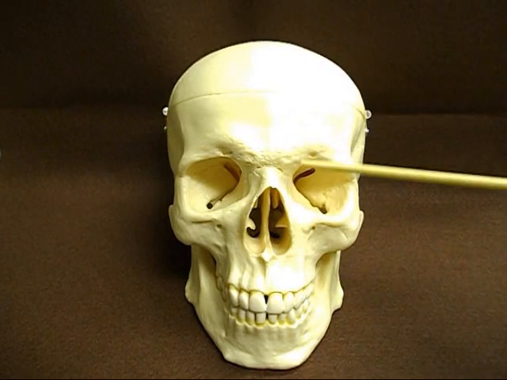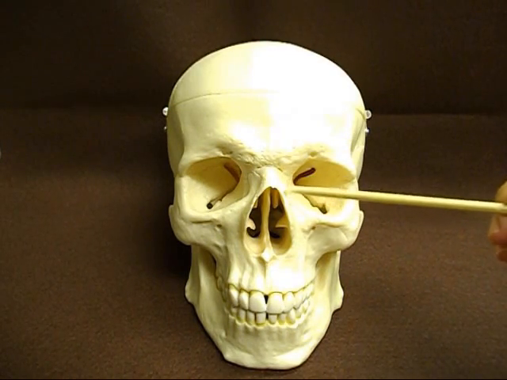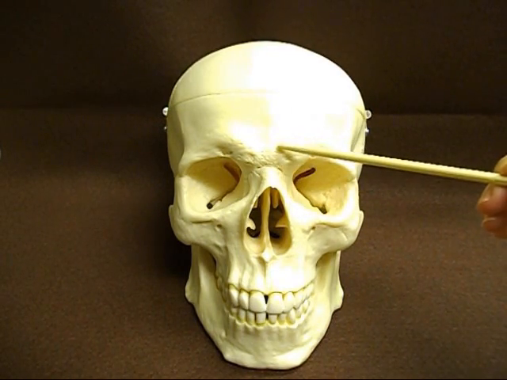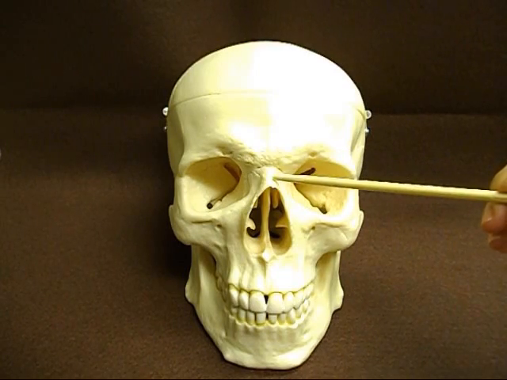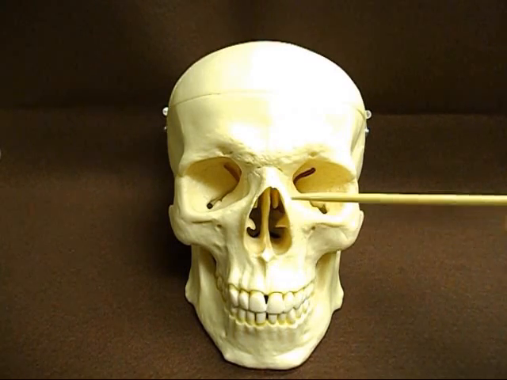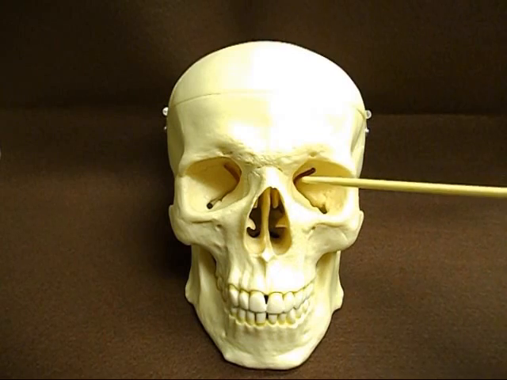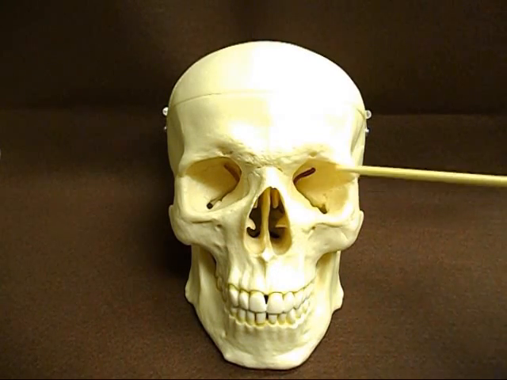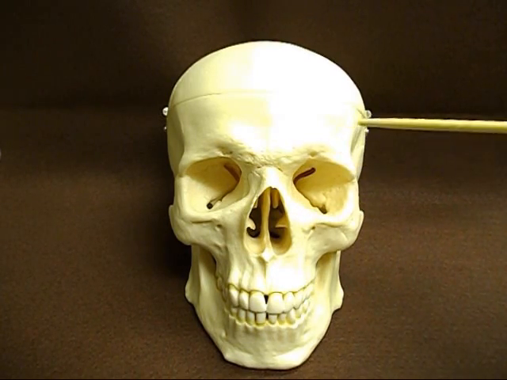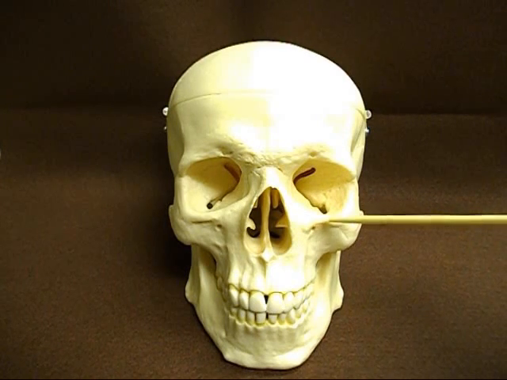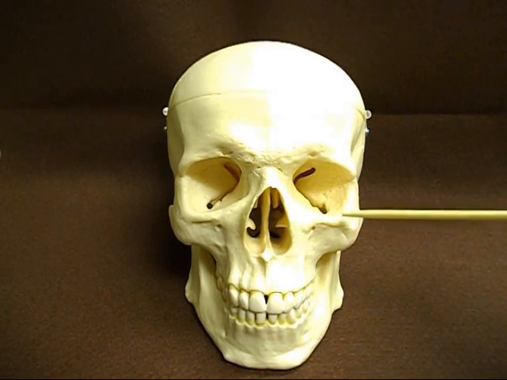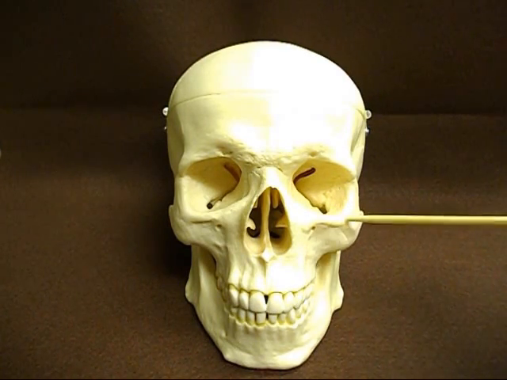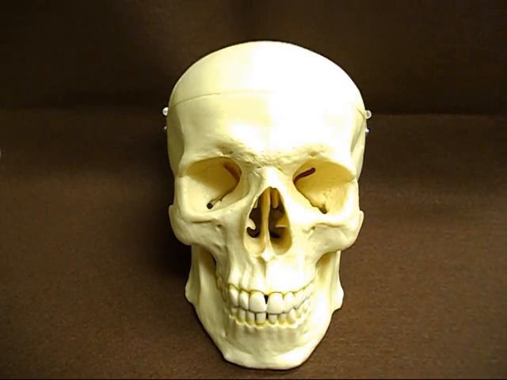The frontal processes of the maxillary bones extend superiorly to reach the frontal bone right here and also articulate with the nasal bone to form the inferior portion of the nasal septum. It articulates with the lacrimal bone here sitting in the inferior medial portion of the orbit. As I follow the maxillary bones out laterally on either side, the zygomatic process helps form the zygomatic arches as it articulates with the zygomatic bone on either side of the face.